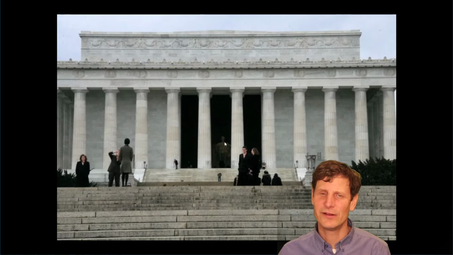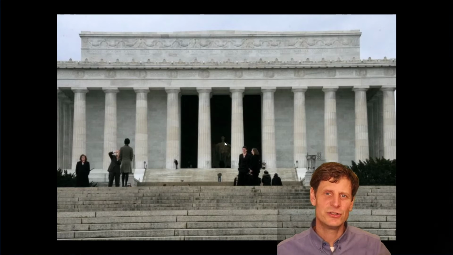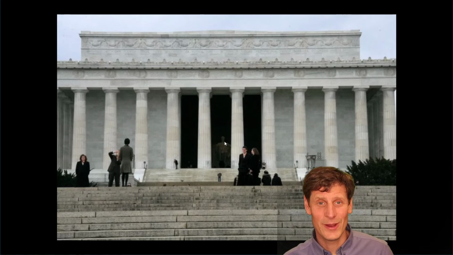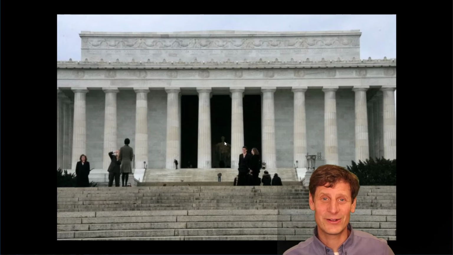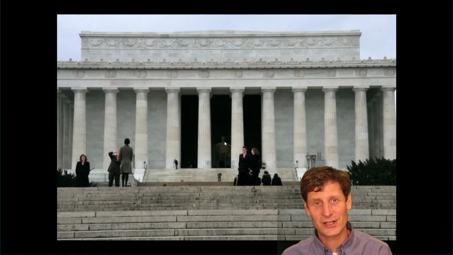The statue of Lincoln is inside here. But what I want to point out is not that there's a statue to an important person. That is important to the cultural landscape. The people we build statues of reflect the dominant society's values, right? You don't build statues of people that are villains. You build statues of people who are heroes.